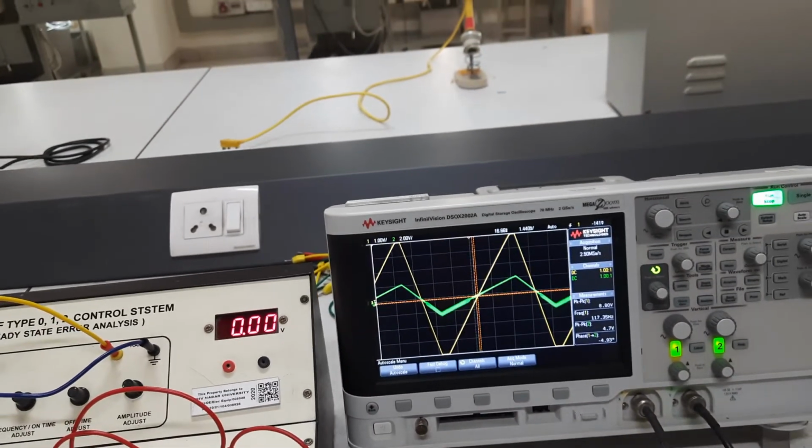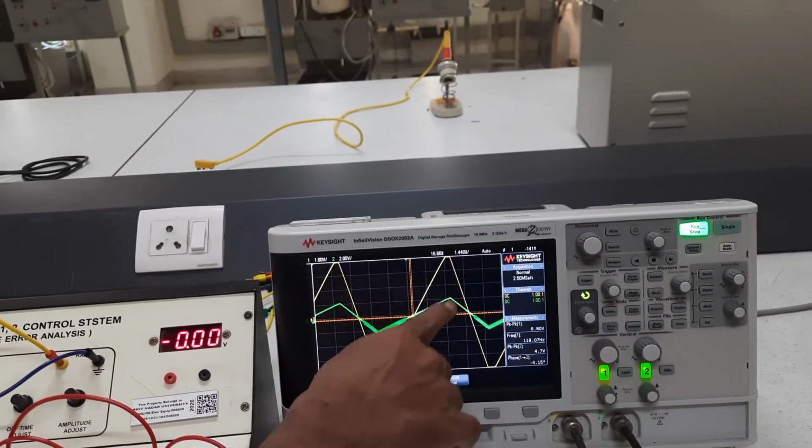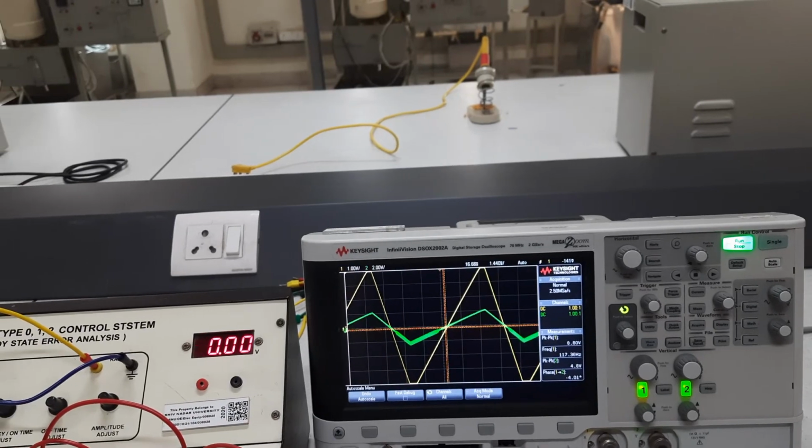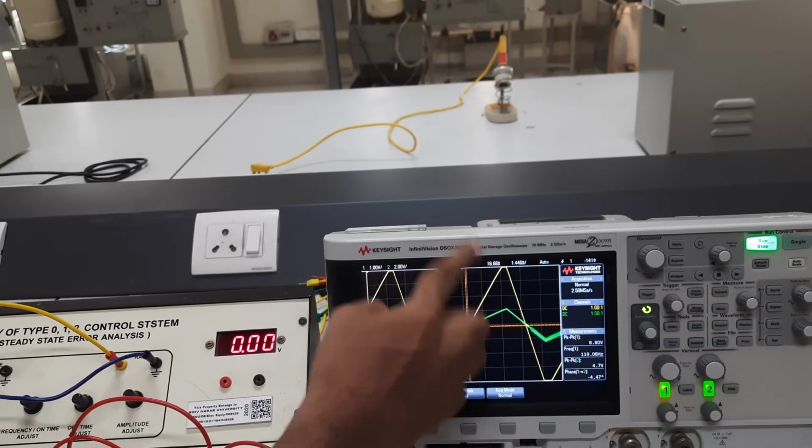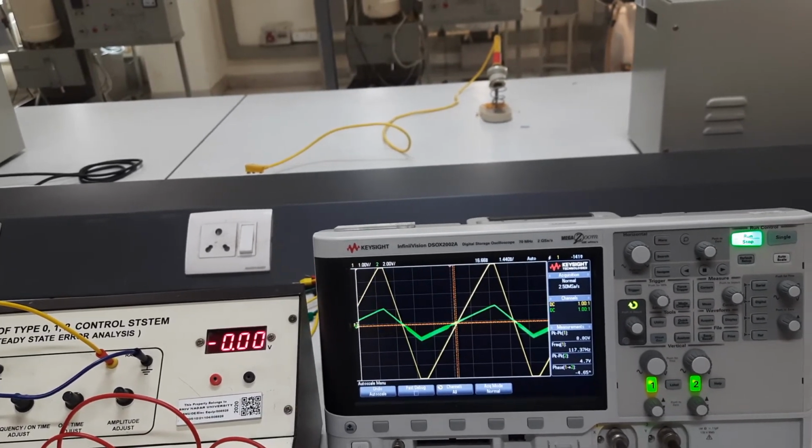Okay. Now look at this, your yellow is your input and the green is your output, and you can see a lot of error that is taking place, and that is because of the type 0 system.